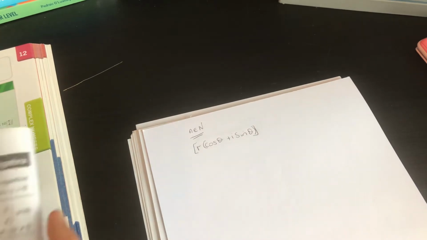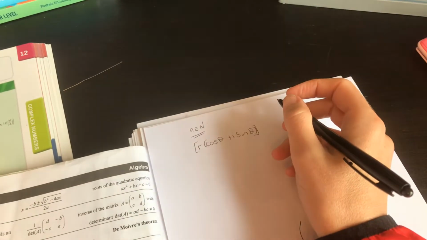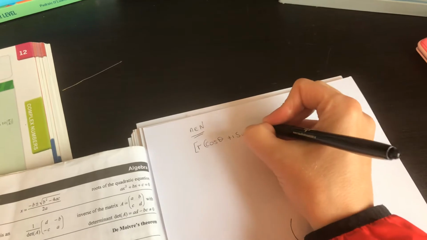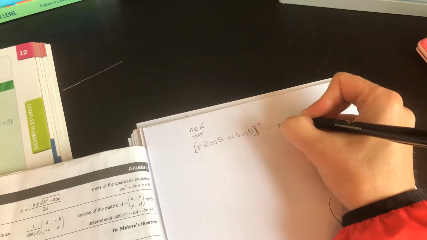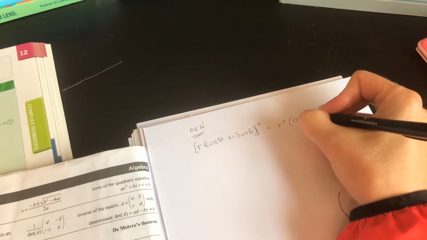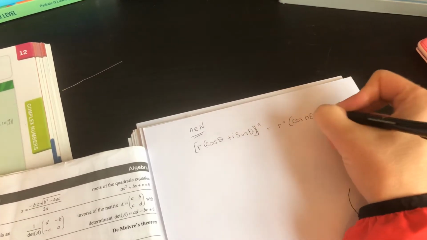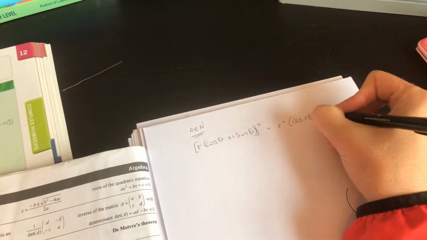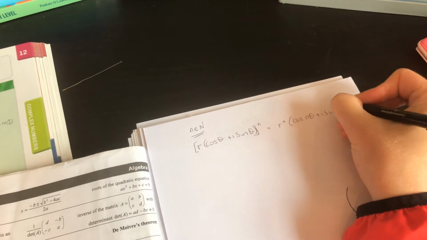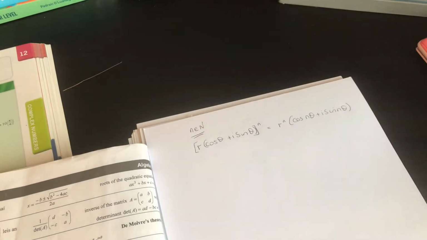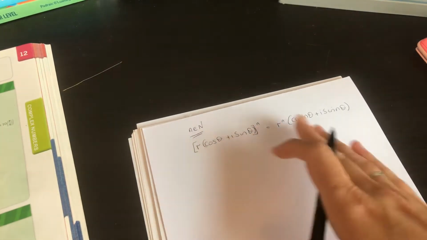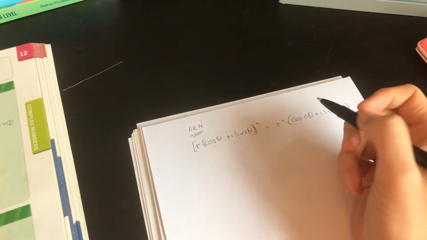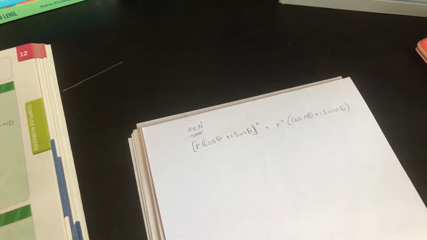They use n, and they said that r(cos θ + i sin θ) to the power of n is equal to r to the power of n (cos nθ + i sin nθ). This is what de Moivre's theorem states. They want you to prove by induction that this statement is true, that when you work with the left-hand side, it does equal the right-hand side.